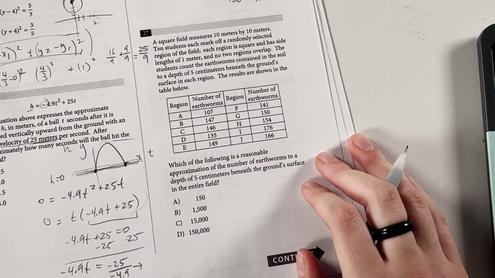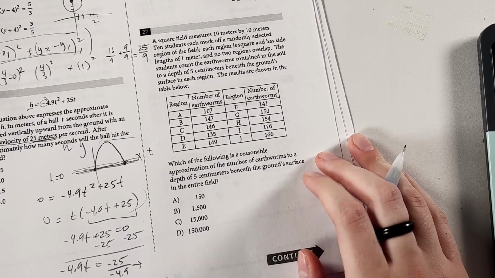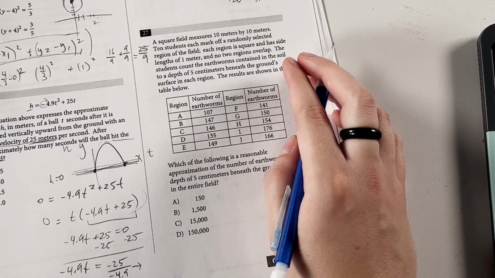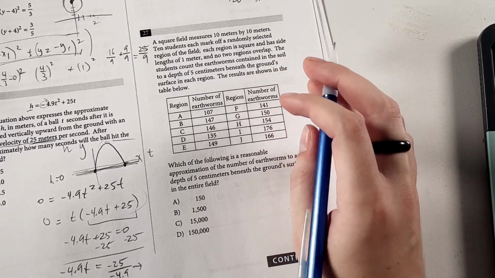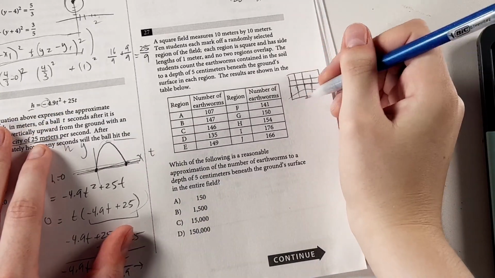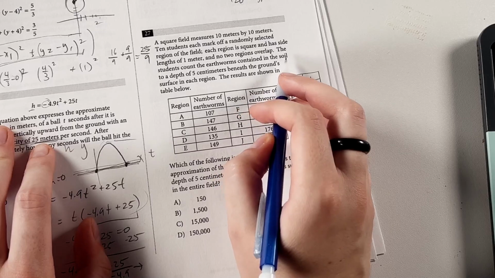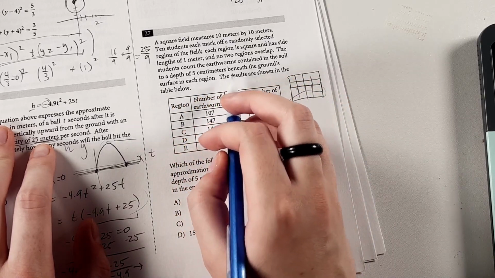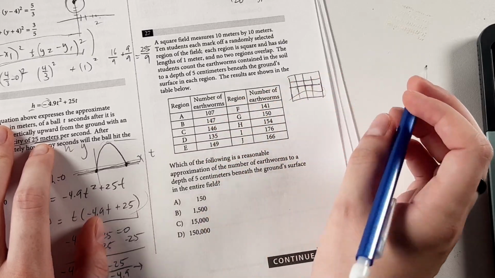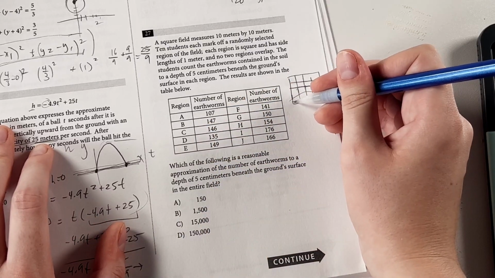A square field measures 10 by 10 meters. 10 students each mark off a randomly selected region of the field. Each region is square and has side lengths of 1 meter, and no two regions overlap. So we have something that looks like this, but it's a 10 by 10 grid. The students count the earthworms contained in the soil to a depth of 5 centimeters beneath the ground surface in each region. The results are shown in the table below. So they're just digging under these plots to get some worms.